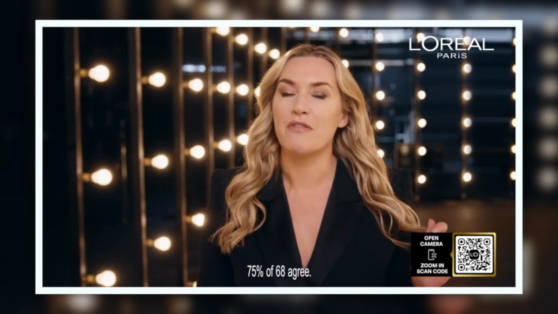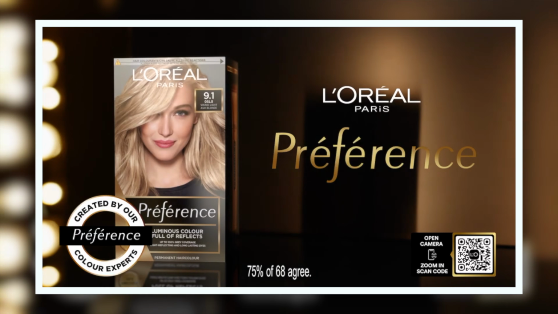When my blonde is luminous, I feel luminous. That's why I choose Preference by L'Oreal.